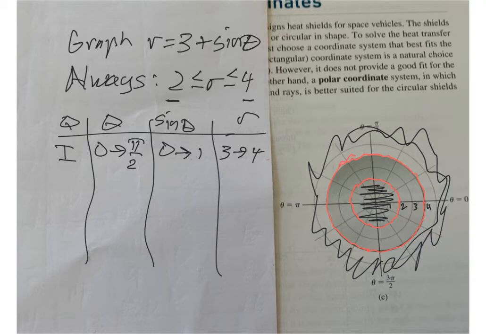So we start here. Let's graph in blue, I guess. We start at 3. We end up at 4. And constantly, r moves further away from the origin. Sine is increasing, so r is increasing. And increasing in polar means further from the pole, from the origin.